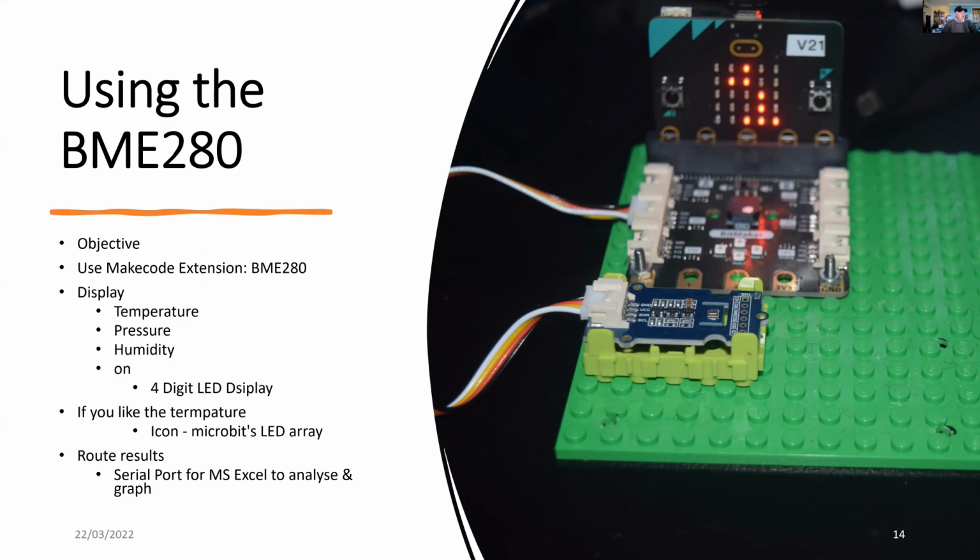And we'll also look at programming the microbit so it knows when you are too hot or too cold. And if it is too hot or cold, we'll show an unhappy face on microbit's LED array. And finally, we'll get the results that we've collected and we'll send them off to Microsoft Excel to analyze and display on graphs. Okay, so here's the icons that we can show, and we will show those on the microbit LED array.